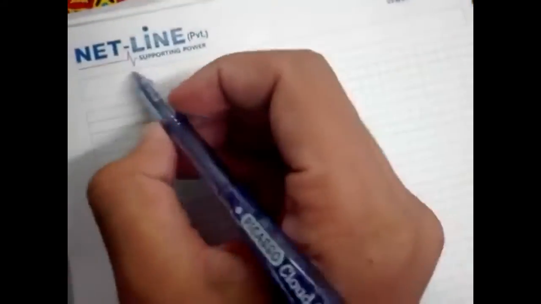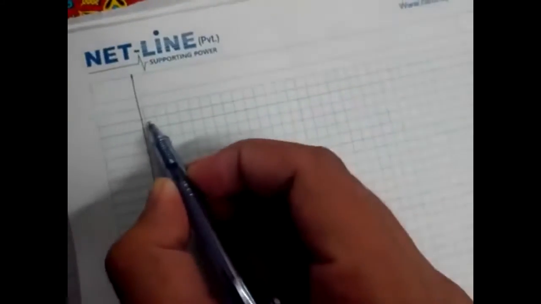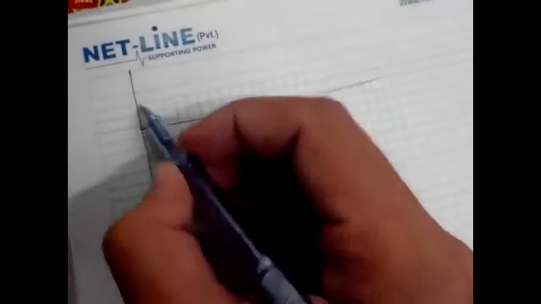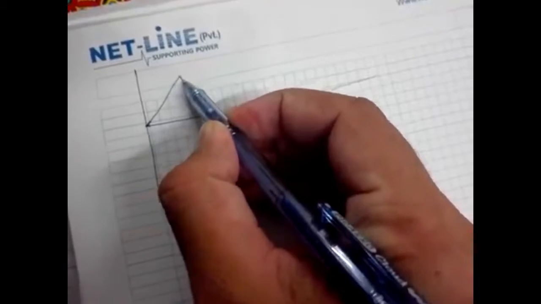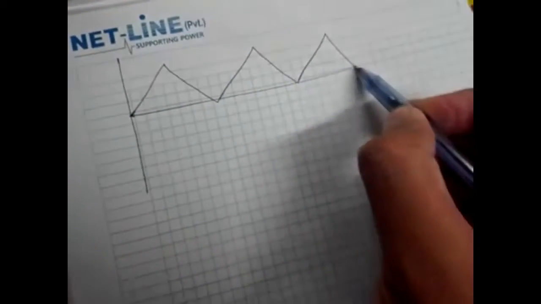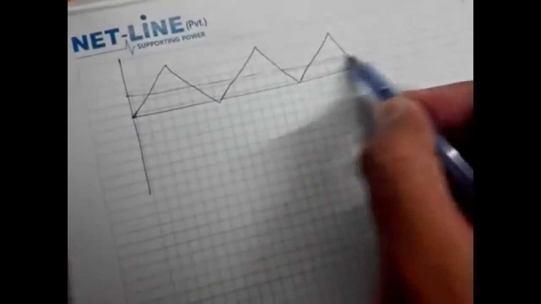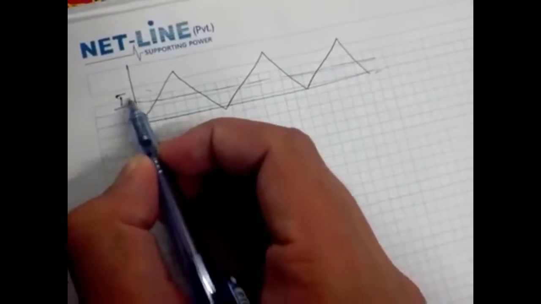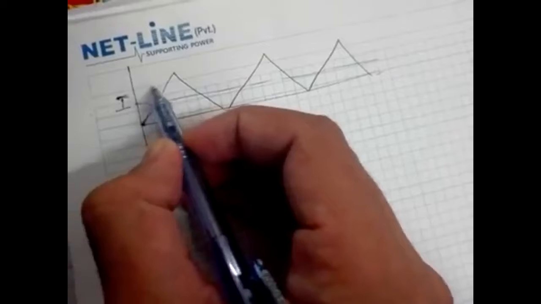So let's see, if we increase the load resistance, then the current will become smaller and the graph will look like this. So we get this kind of graph if we minimize the DC current value.